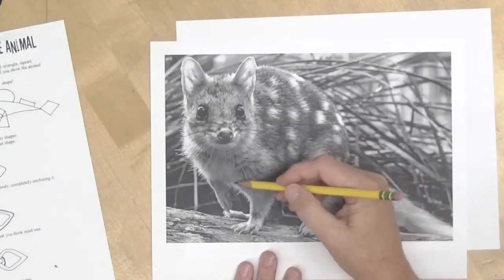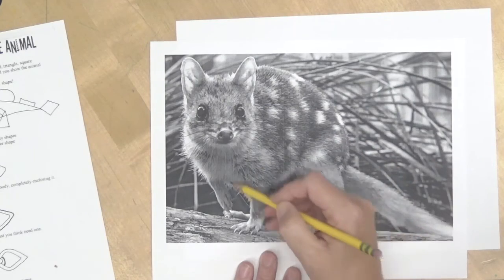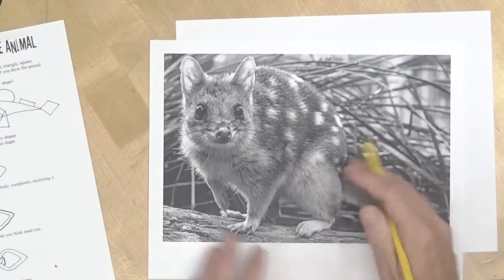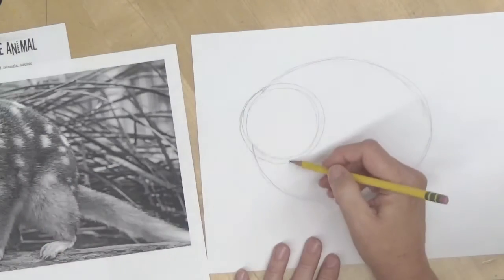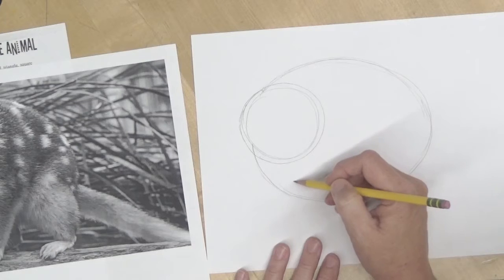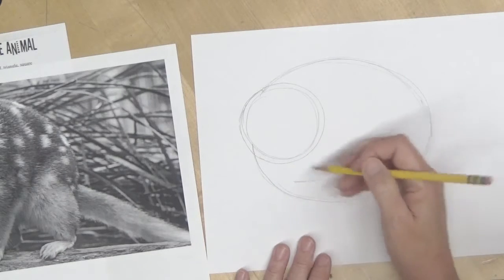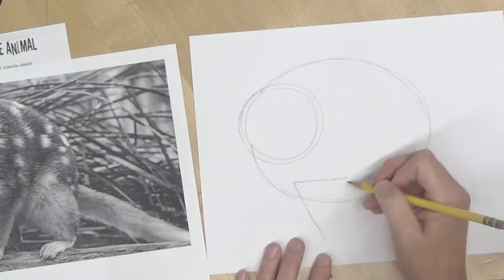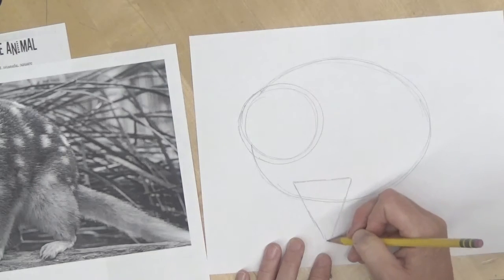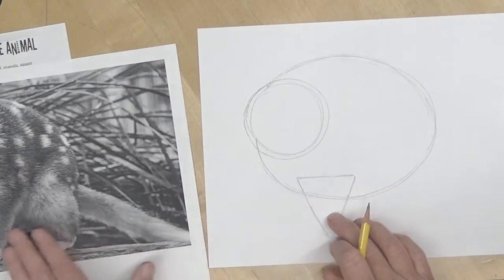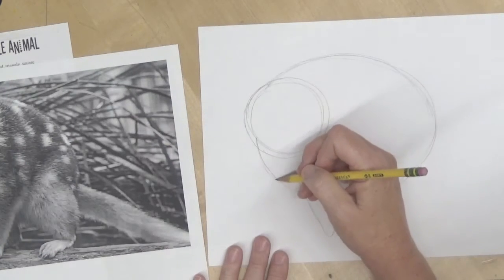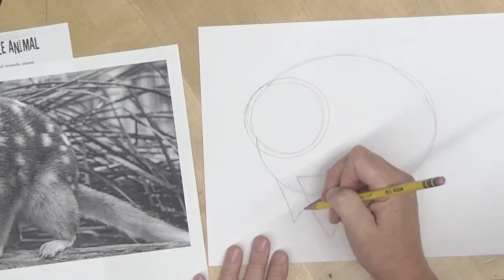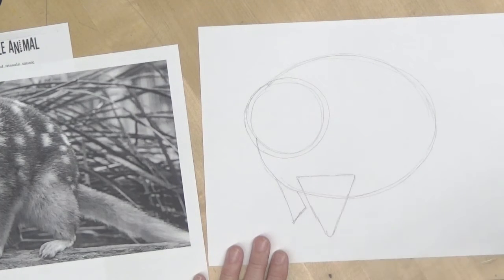Okay, so now I'm going to look at his legs. If I look at this leg, it's kind of like a triangle. So I am going to make this leg into a triangle. And that triangle kind of starts right about the middle of his head. And you'll notice as I'm doing this, you guys, that a lot of my shapes overlap each other. So there's the triangle that's going to be this leg. And then this leg over here is kind of like a rectangle with an angle on it. So a rectangle with an angle like that.